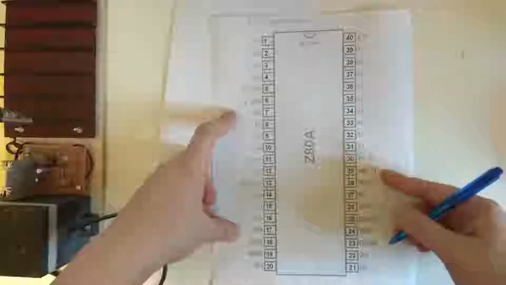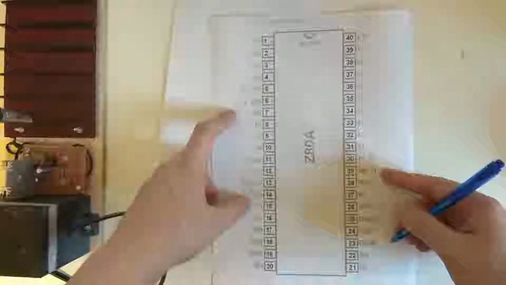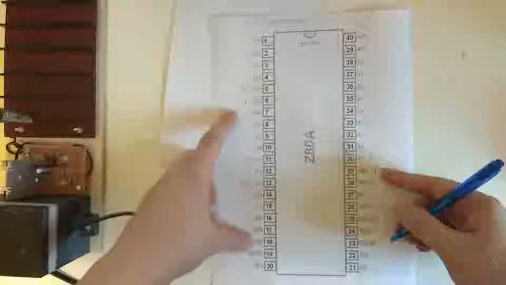And from there, I'll just put all those system control things, I'll just put them down in order.